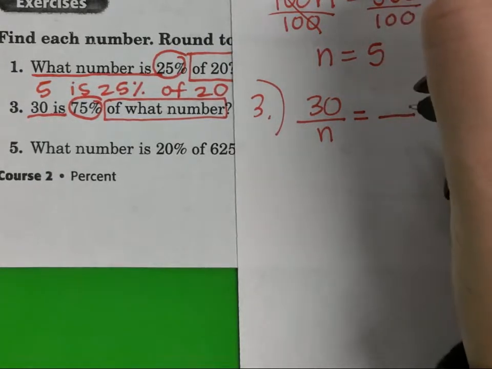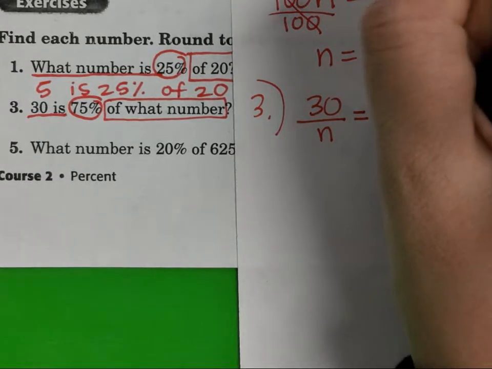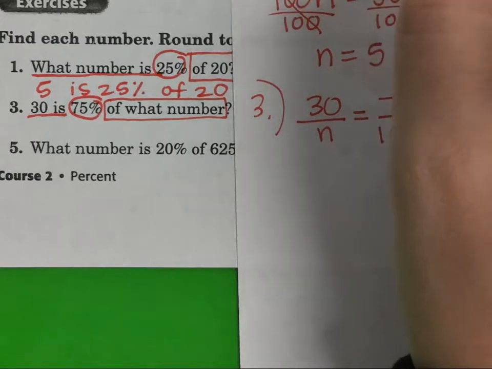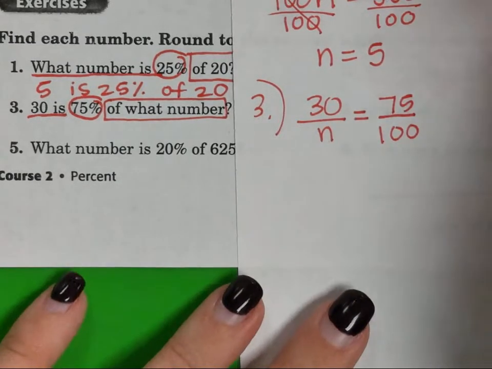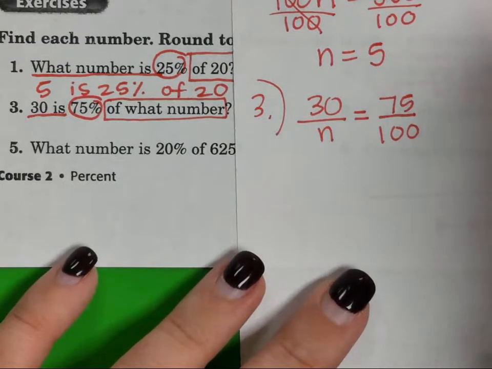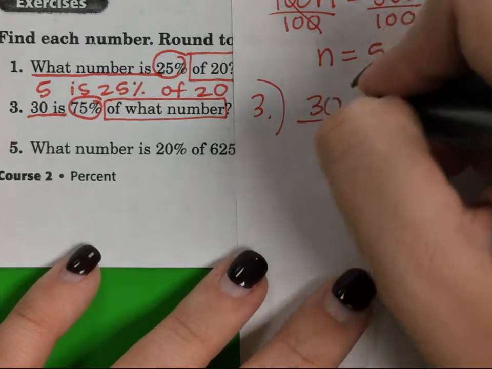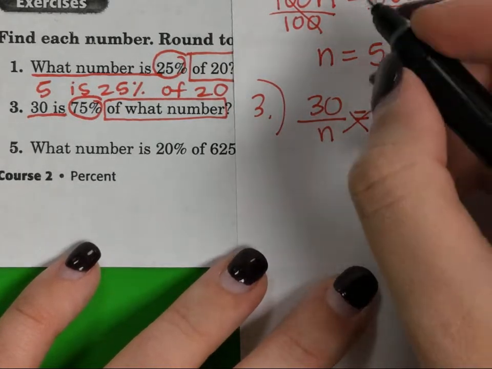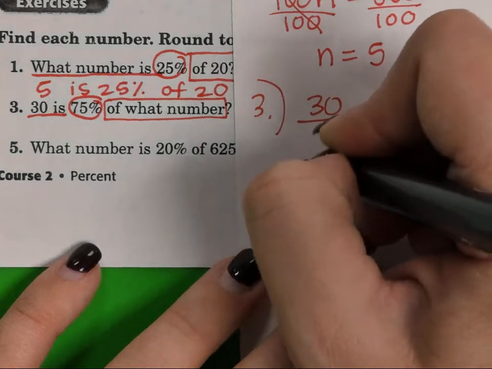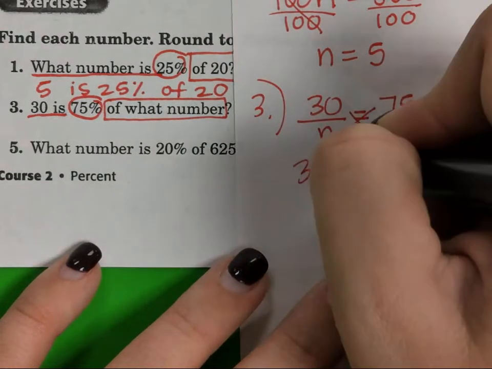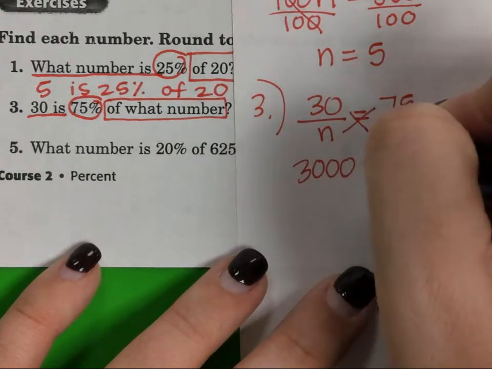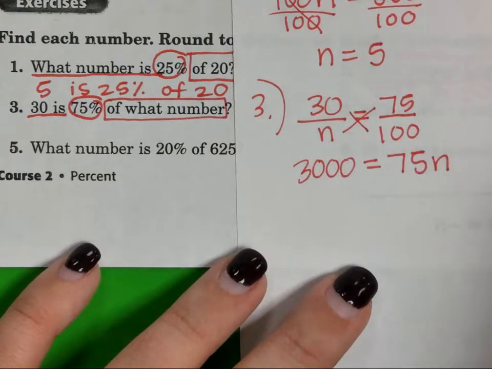What goes on top here? 75, my percent. So 75 over 100. Okay, so now how do I solve for my proportion? Cross multiply. So what's 30 times 100? So 3,000 equals 75n. And then how do I solve for n?